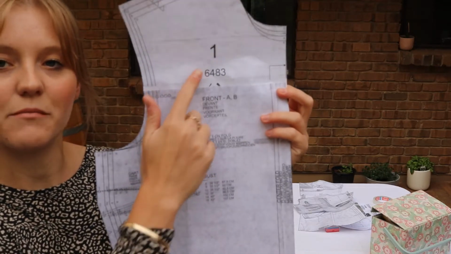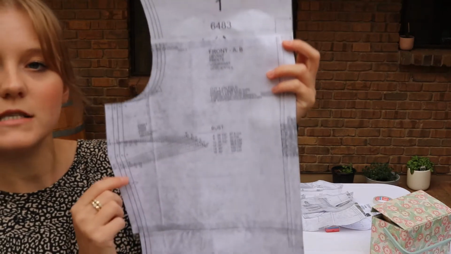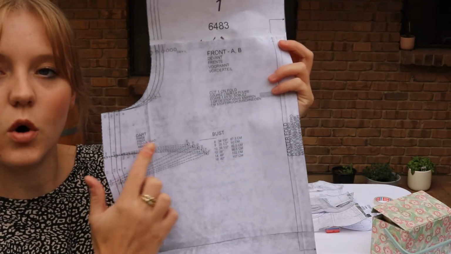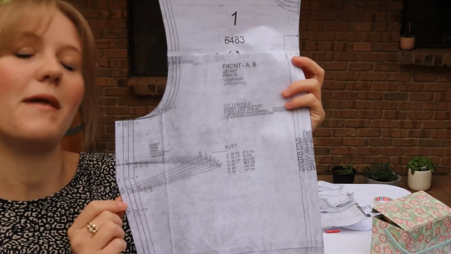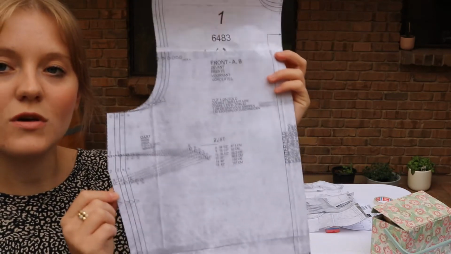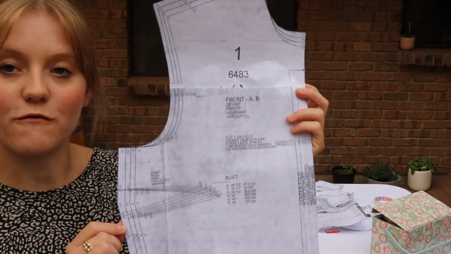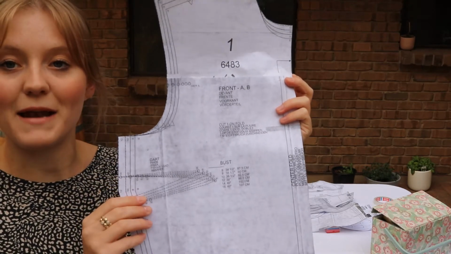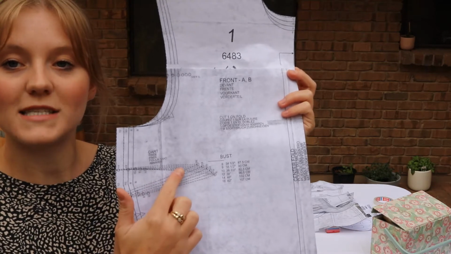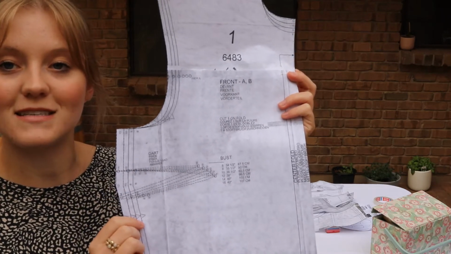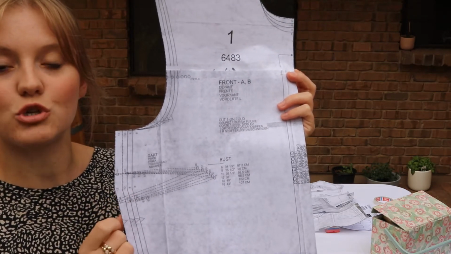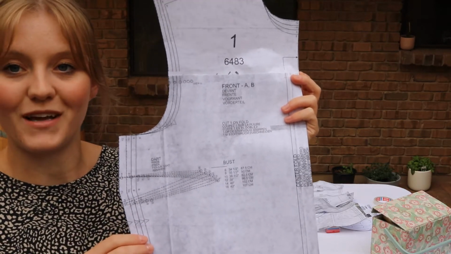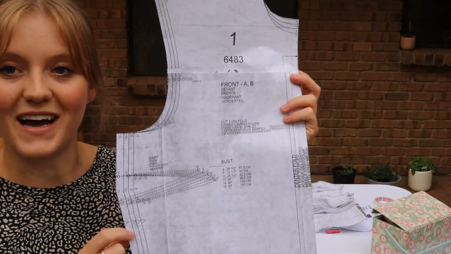On pattern piece number 1, which is our front, we have darts. Now I've left these darts fully intact, I haven't cut them out, and it's important that when you cut out the fabric for the front that includes your darts, you do not unpin the pattern piece from the fabric. We've got a technique that we're going to show you in the next video, which shows you how to transfer the darts from the pattern piece onto your fabric. So make sure you keep them intact and don't cut them out.